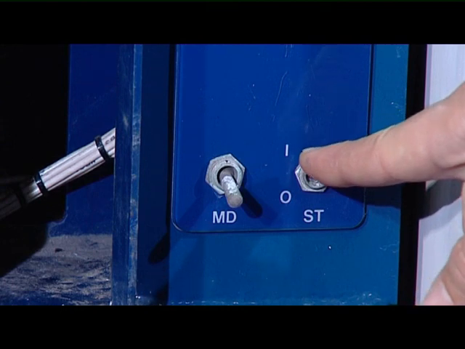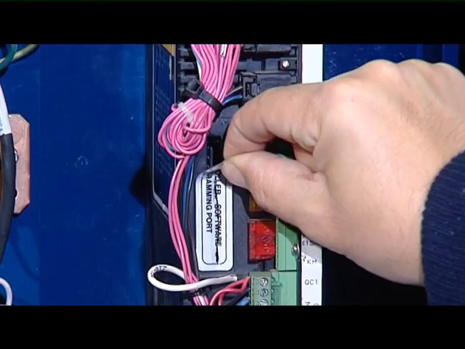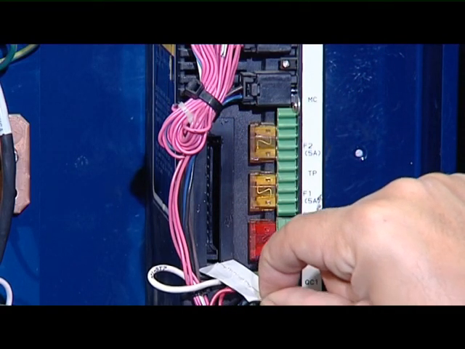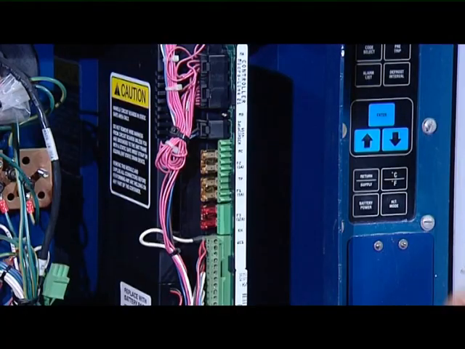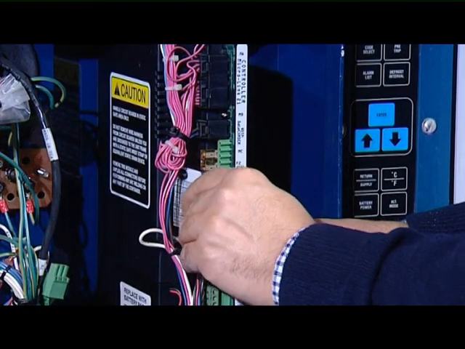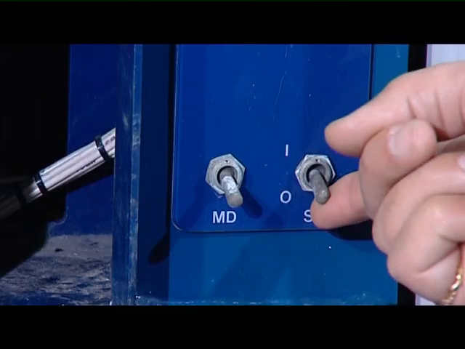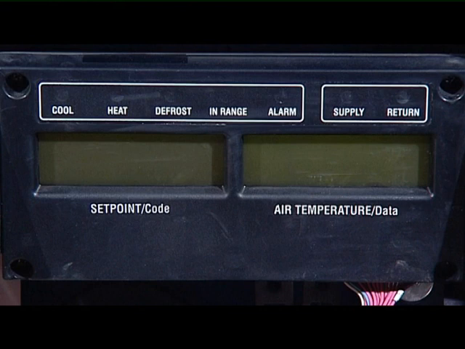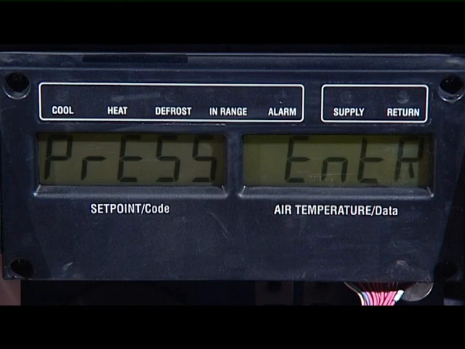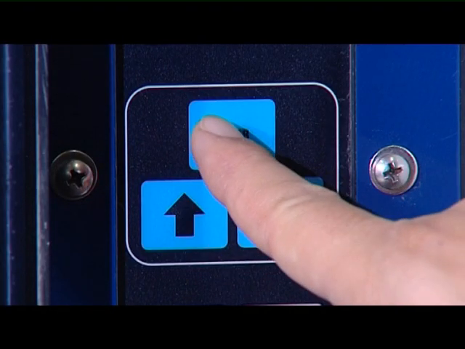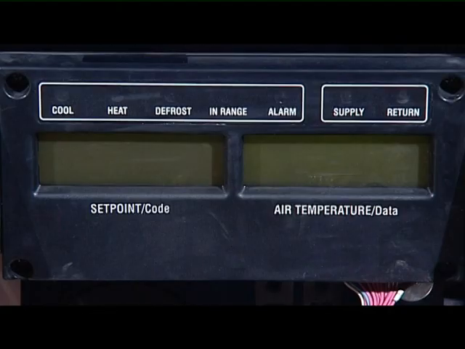Switch off the unit. Remove the white label from the programming slot and insert card. Very important, the white label from the card should always face the condenser fan. Switch on the unit. The display will show press Enter. Press the Enter key on the keypad.